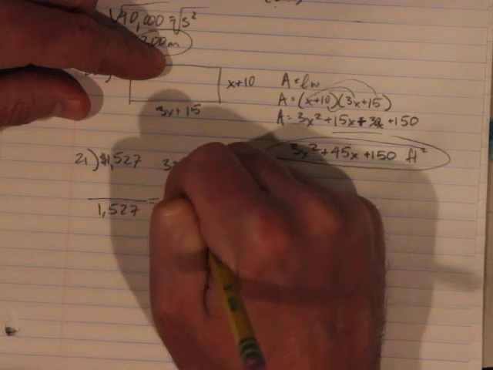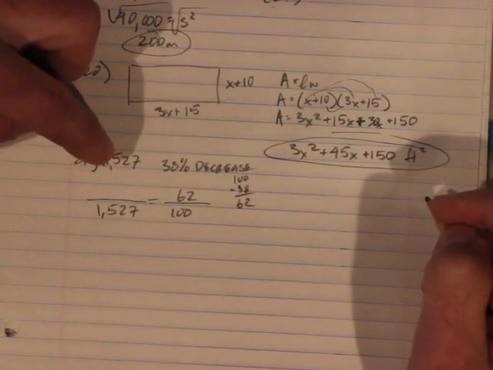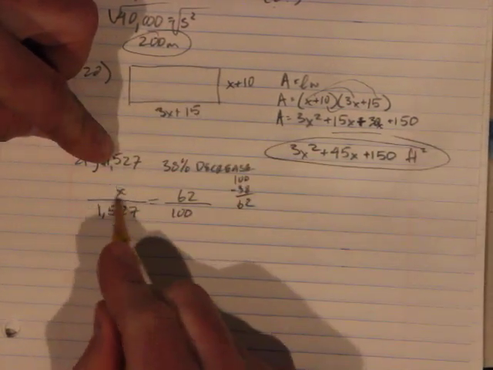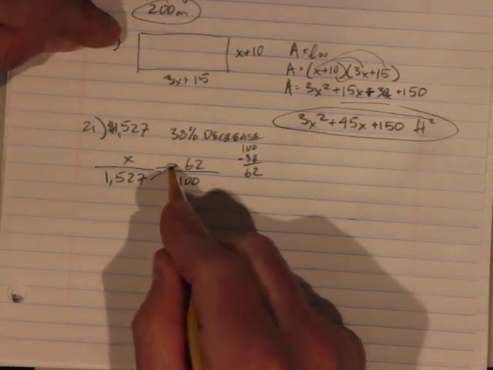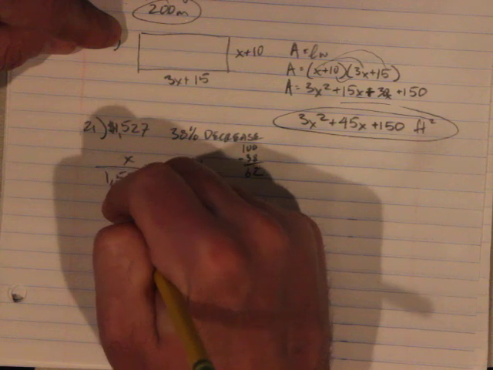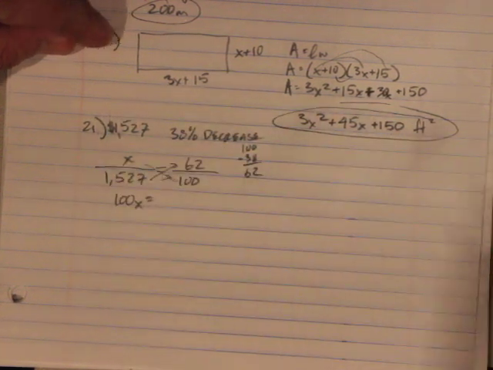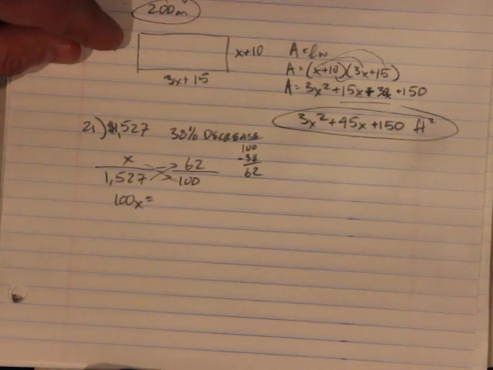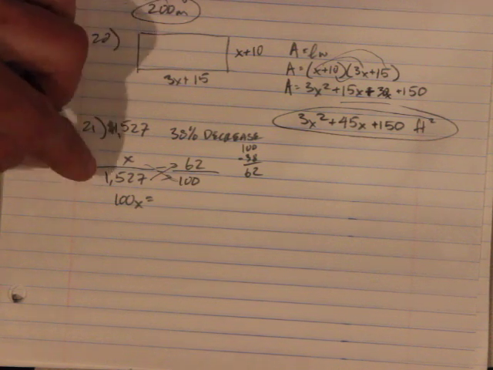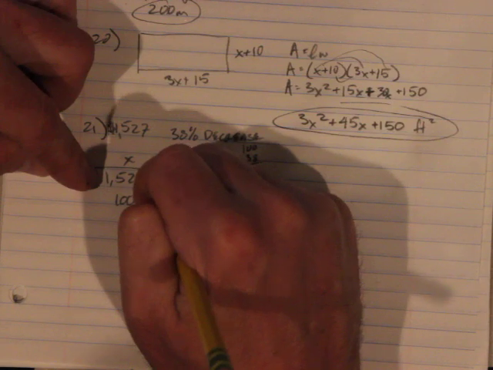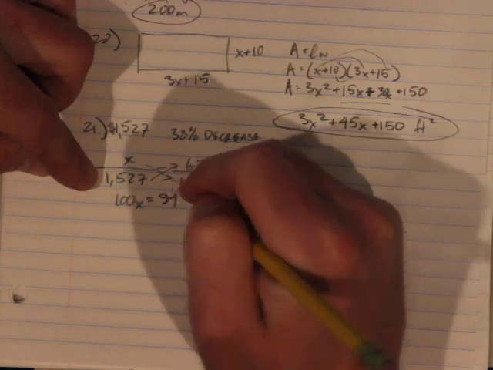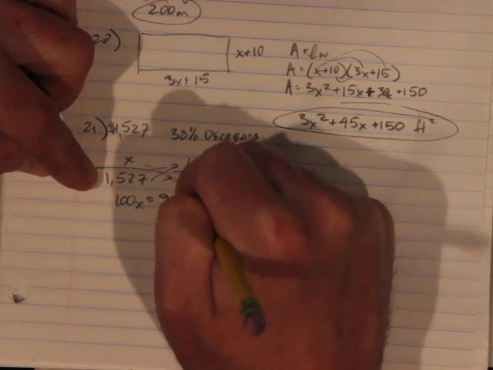So I'm going to put 62 on the top. And then I'm going to solve for what my new price is going to be. I'm going to cross multiply. 62 times 1527 is 94,674.